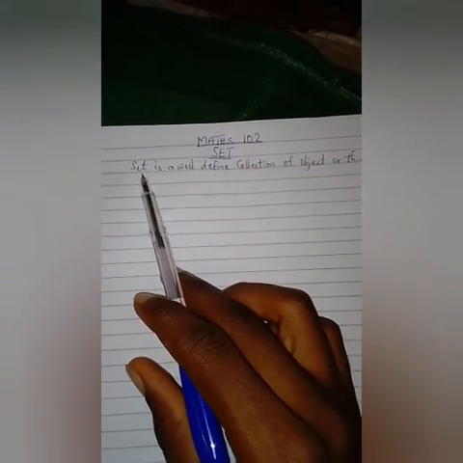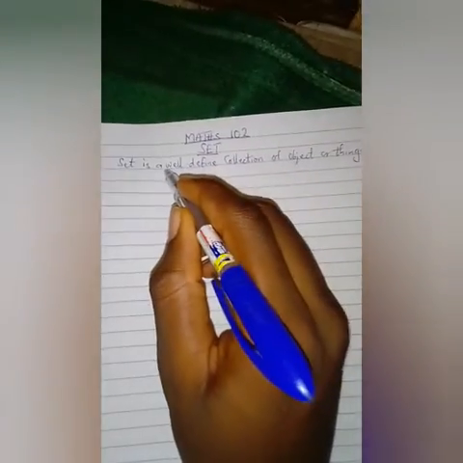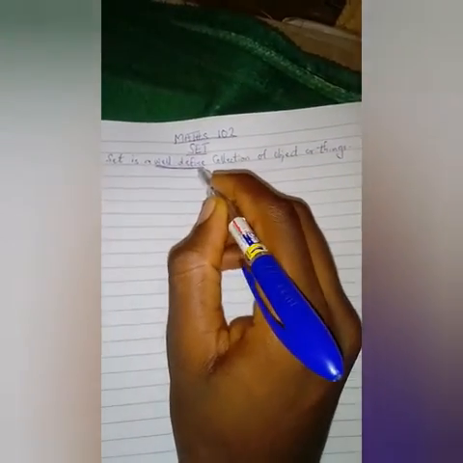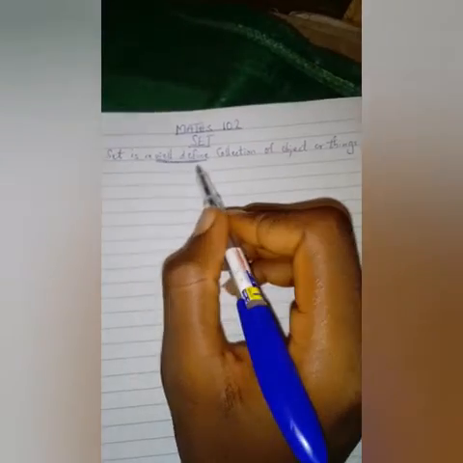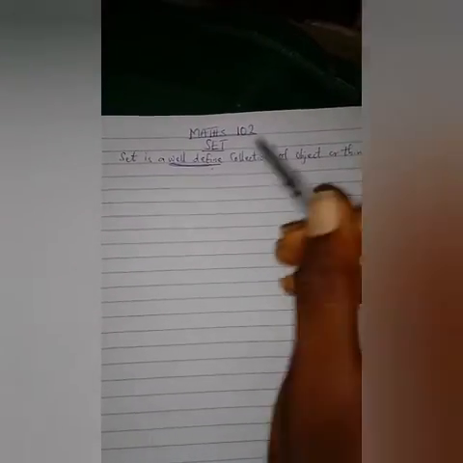So now you can see the definition that a set is a well-defined collection of objects or things. In defining a set, well-defined: if you did not include this word well-defined, the set that you are defining is not a standard set.